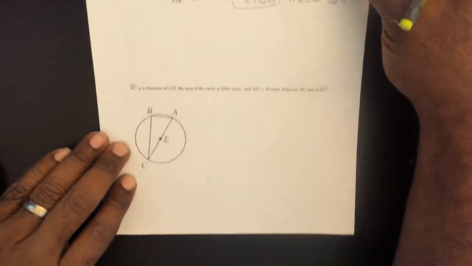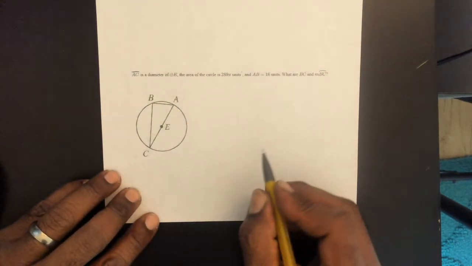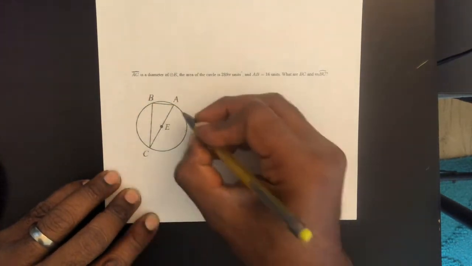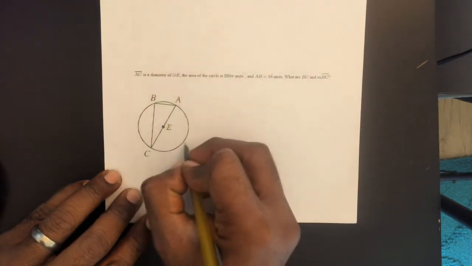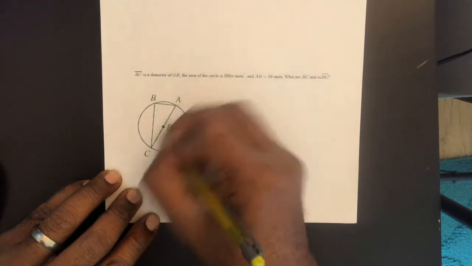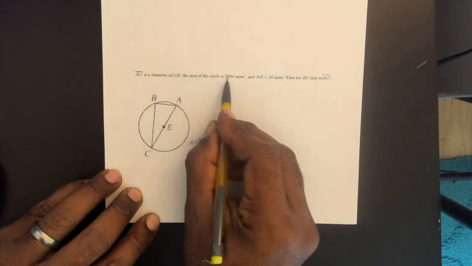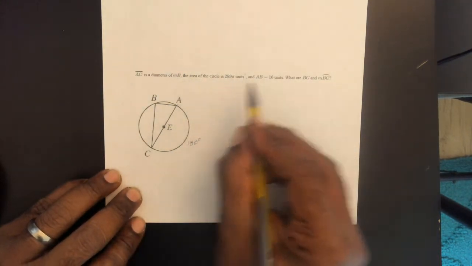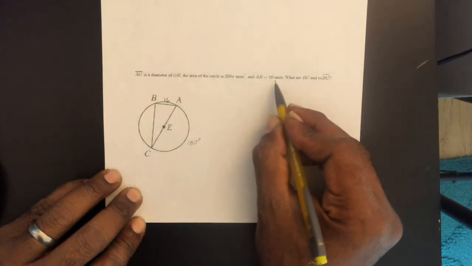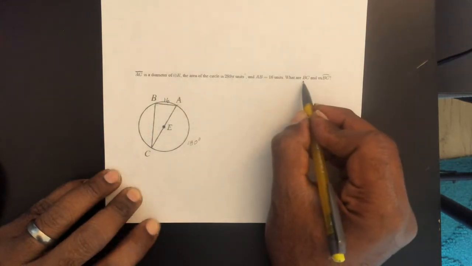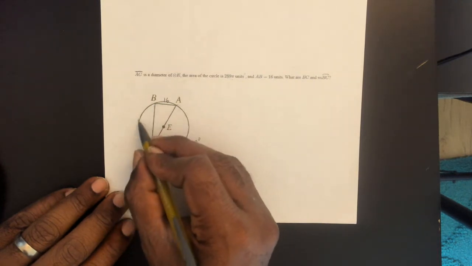Another one from problem 93 is this right here. Okay, this tells us AC is a diameter of the circle. So here's a circle, AC is the diameter. That tells us that this whole arc right here is 180 degrees. We're told the area of the circle is 289 pi, and we're told that AB is 16. That's this length right here. We want to find BC and the measure of this arc. We want to find this side length of the triangle and this arc right here.